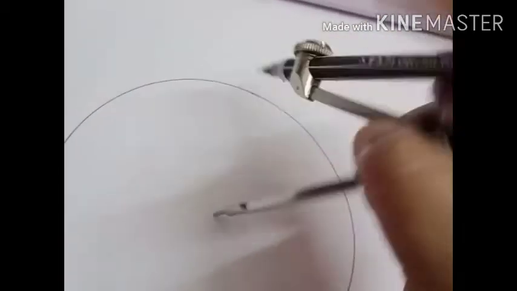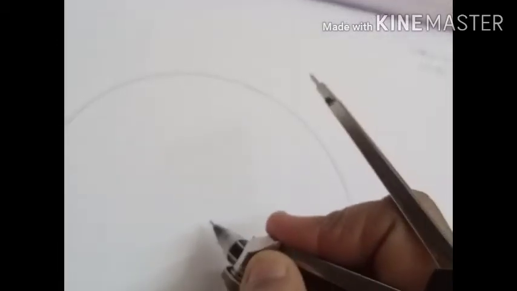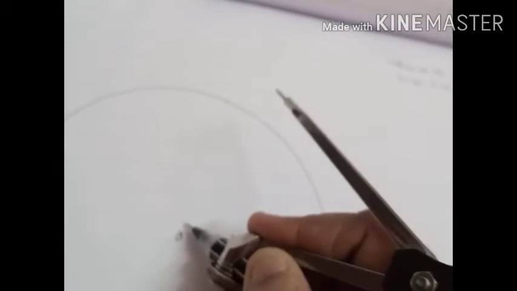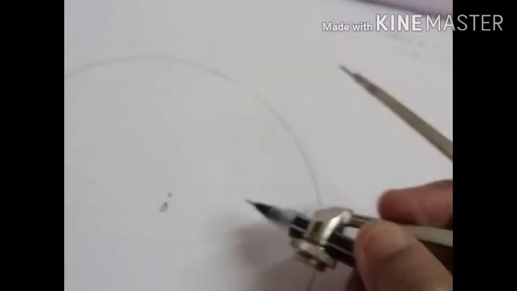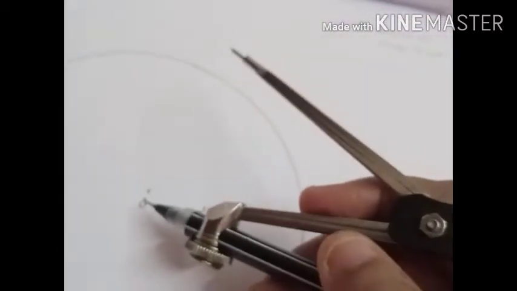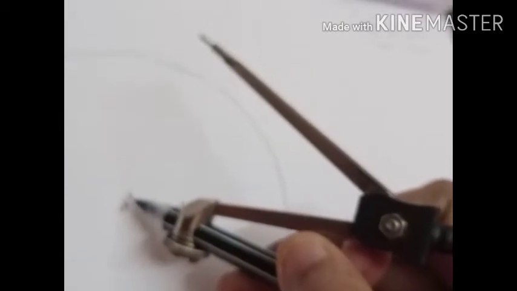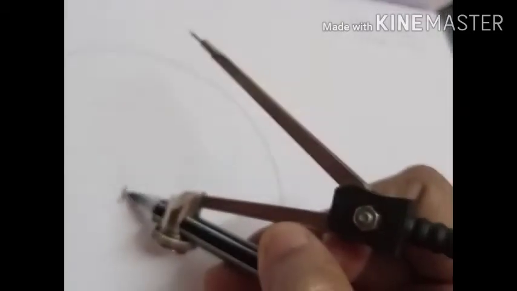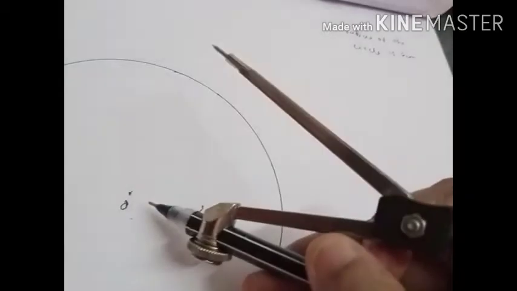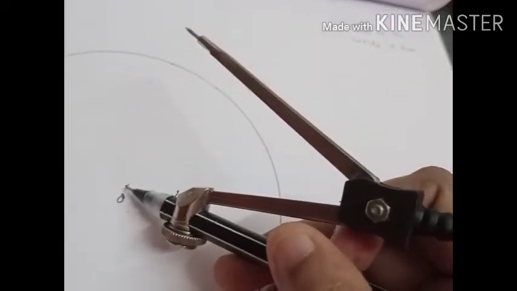Okay, now this is the center of the circle. Here I mark it as O. This will be the point center O. Then what is given in the question? There is a point 10 centimeter away from the center.